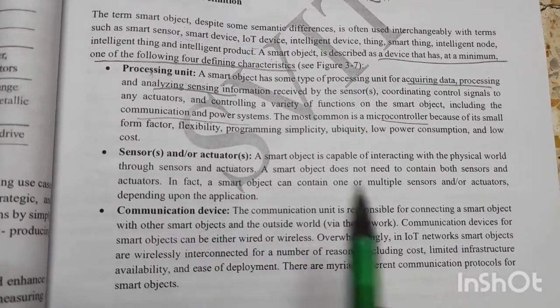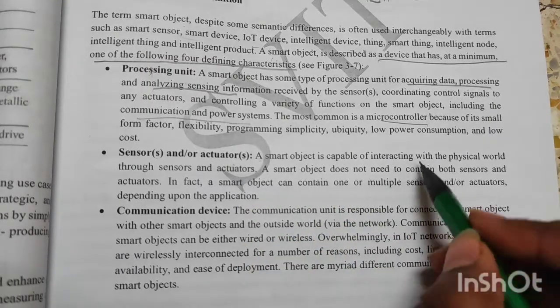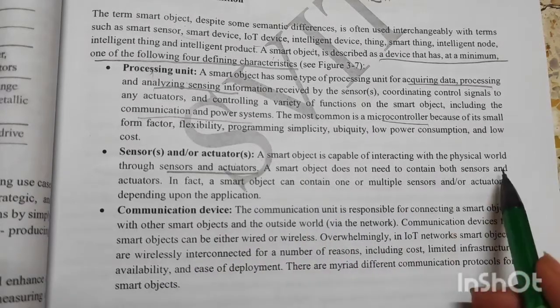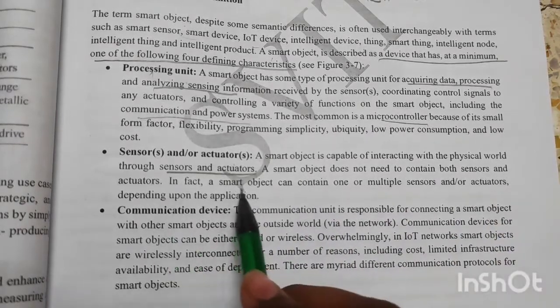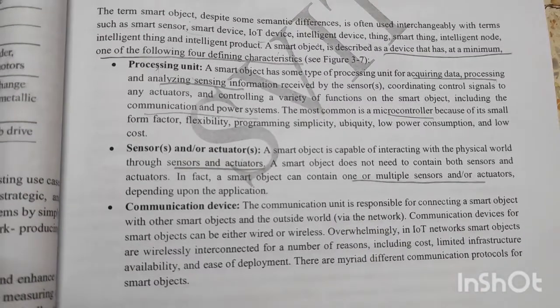Sensors and actuators. A smart object is capable of interacting with the physical world through sensors and actuators. A smart object does not need both sensors and actuators, but in fact, a smart object contains one or multiple sensors and actuators depending on its main application.